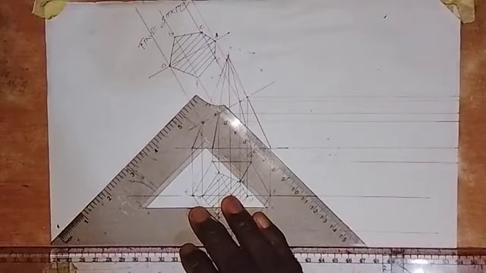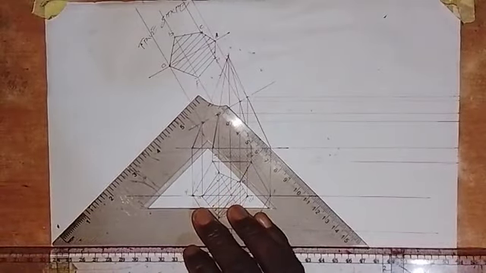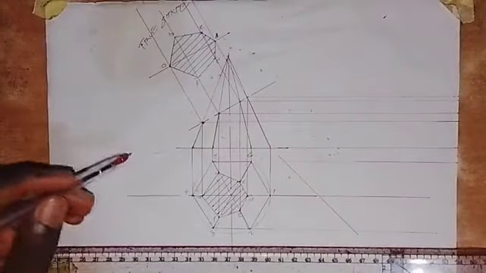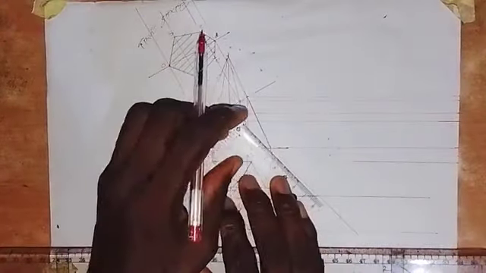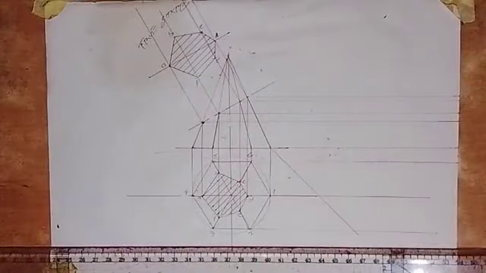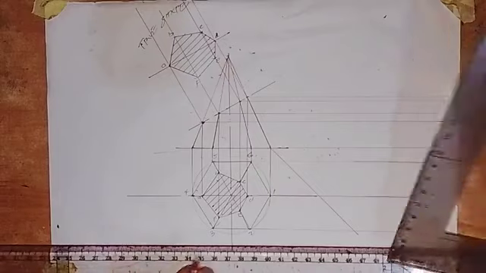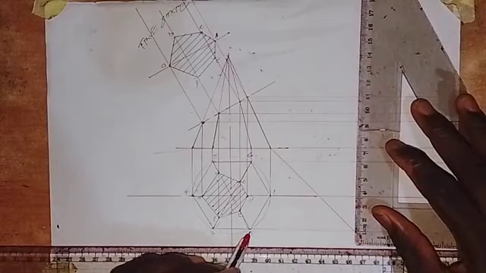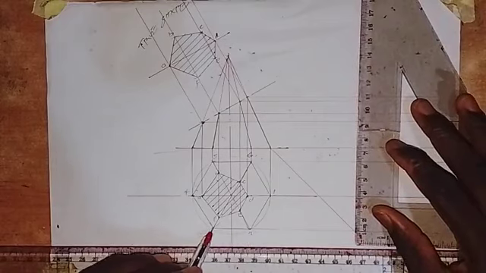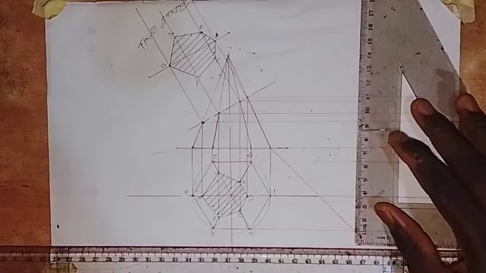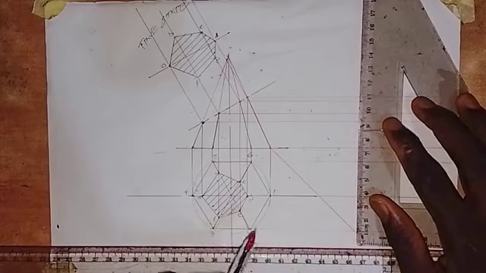Now draw a line at an angle of 45 degrees to the horizontal, so it goes like this. Where this inclined line intersects the horizontal lines, we are going to draw a vertical line up. Looking at what we have here, this is point 2 and 3. So let's locate those points, 2 and 3.